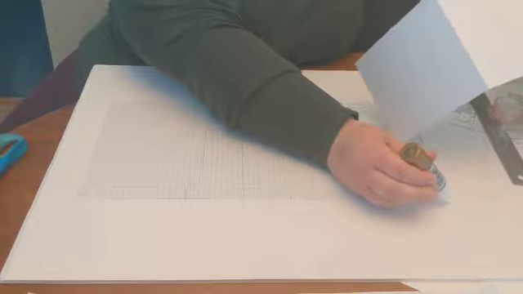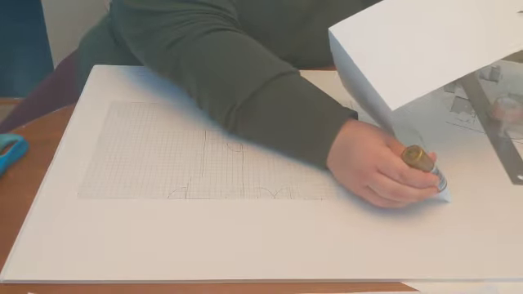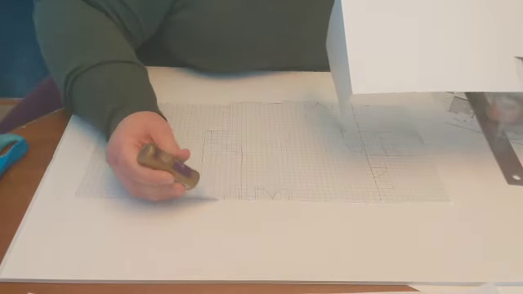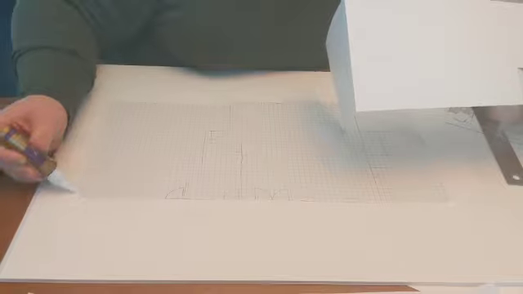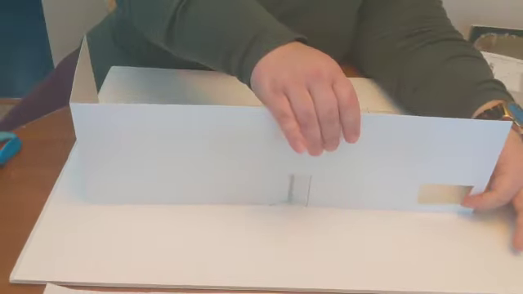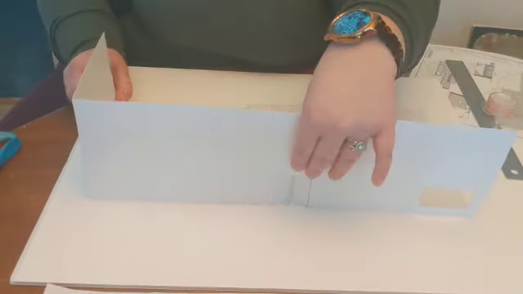So for the tacky glue, I'm going to run a thin line all along where my paper needs to go. I'm avoiding putting glue where the doors are so my doors don't get glued down, but I'm running this whole line, and then I'm going to set my paper right on top and make sure it's stuck nice in the glue.